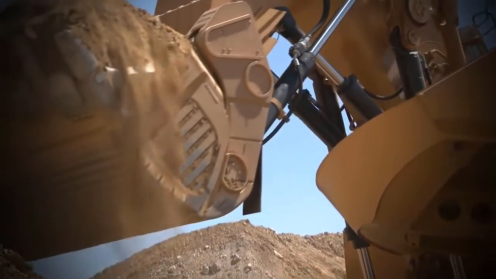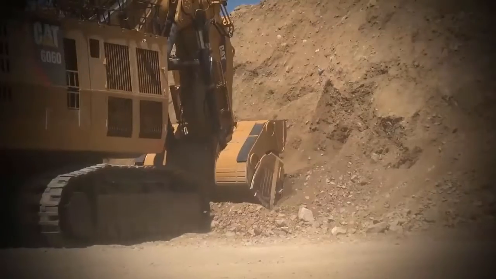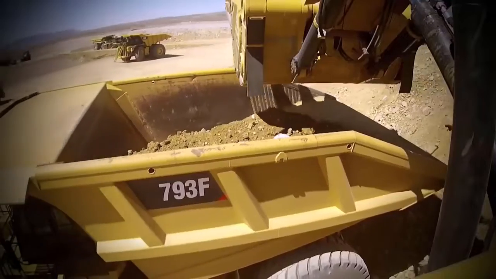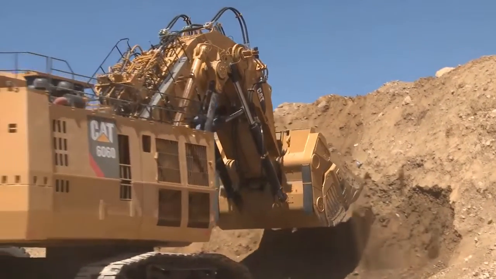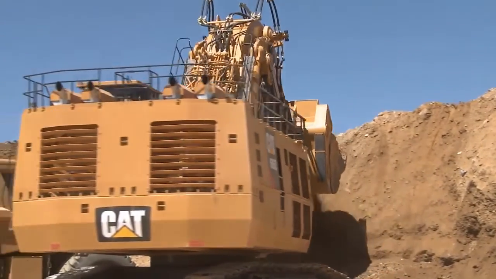The next process is loading and hauling, which is the activity of loading material into dump trucks, using heavy equipment shovel excavators, or using wheel loaders. Then the material from the mine is transported to the crusher.